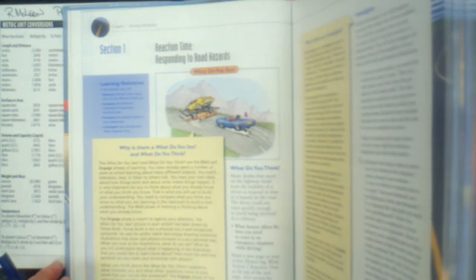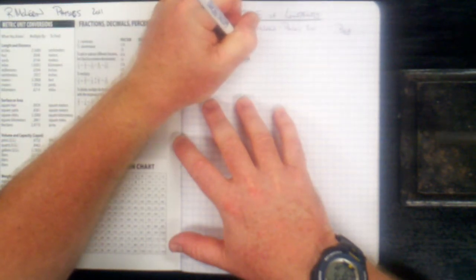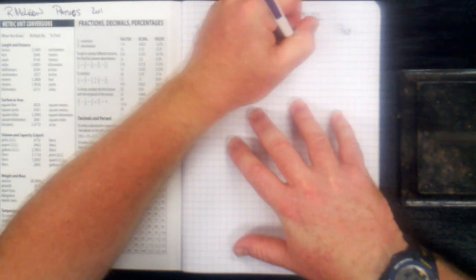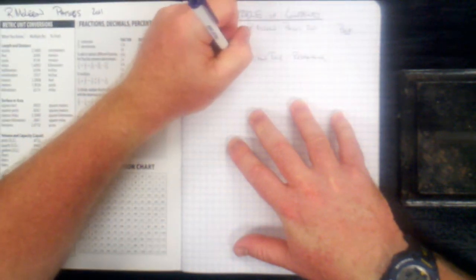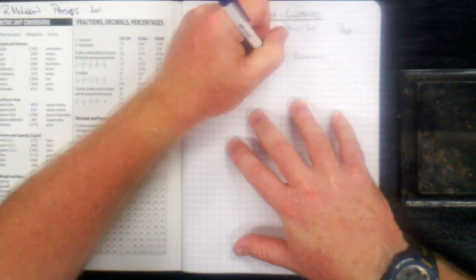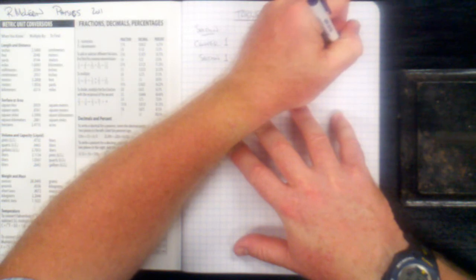Responding to road hazards. And that's going to be on page 1.